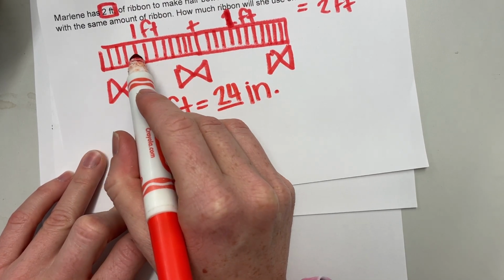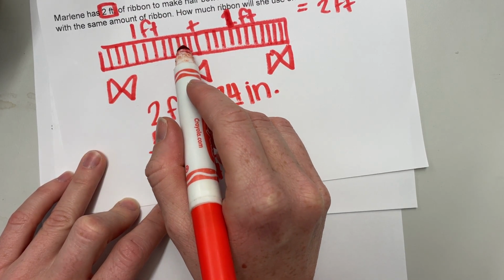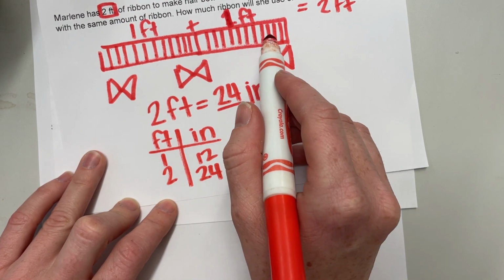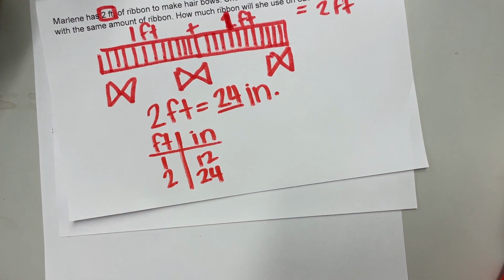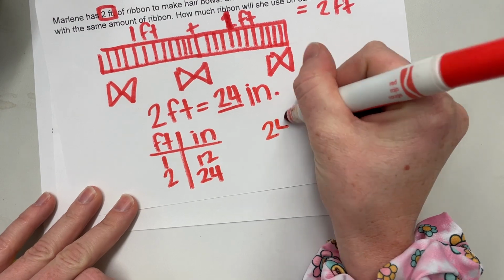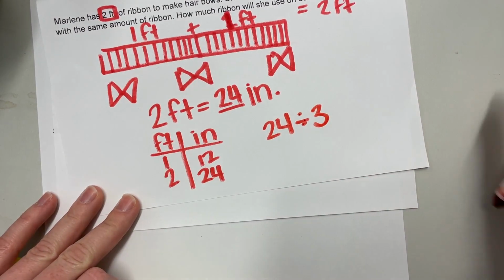1, 2, 3, 4, 5, 6, 7, 8, 9, 10, 11, 12, 13, 14, 15, 16, 17, 18, 19, 20, 21, 22, 23, 24. Okay, I'm going to separate right now, and I'm going to do this. Sorry about that, I'm just trying to find us a few different colors. I'm going to be dividing 24 of those inches into 3 bows.